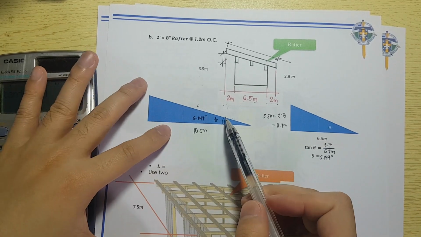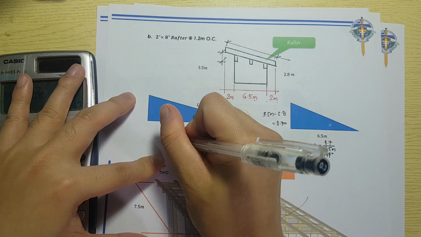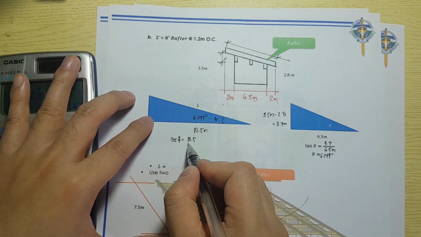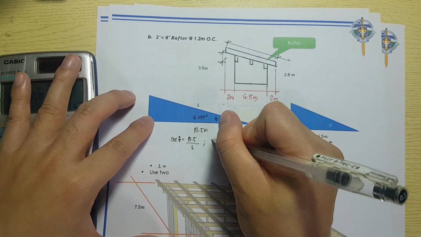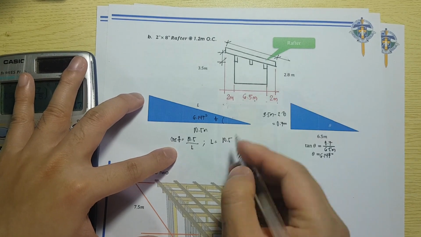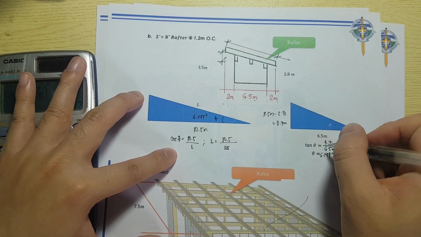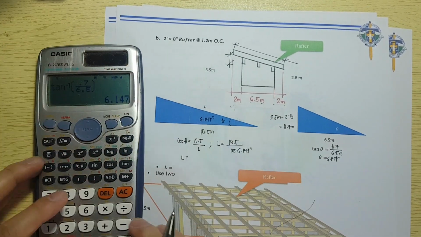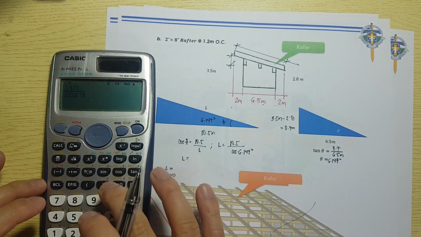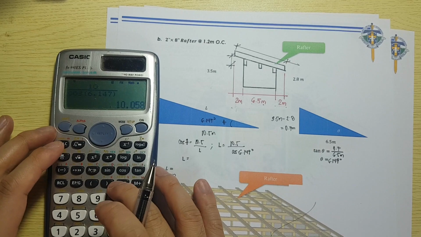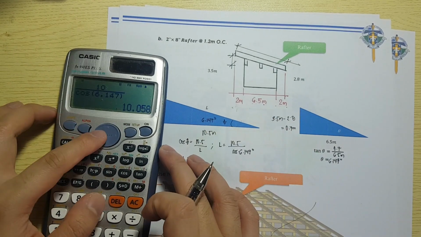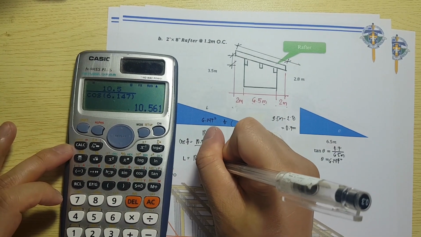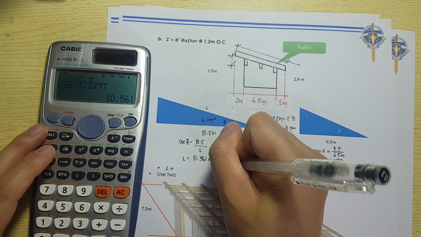So what would be the length? It is a function of cosine. So cosine theta is equivalent to 10.5 over the distance L. Okay, so L is equivalent to 10.5 divided by cosine 6.147 degrees. L therefore is equivalent to 10.561 meters.